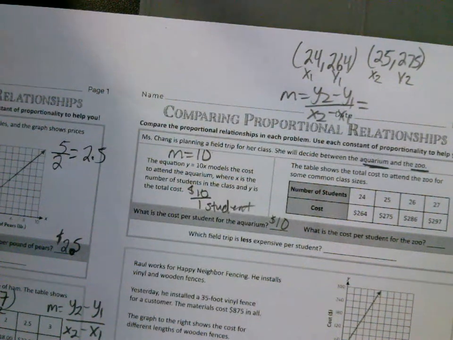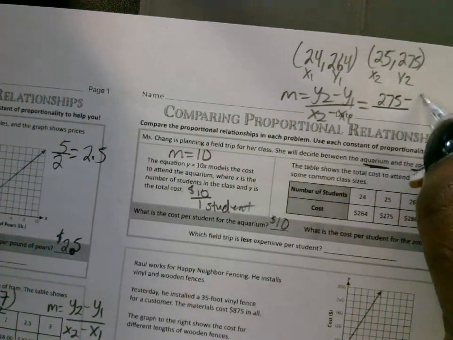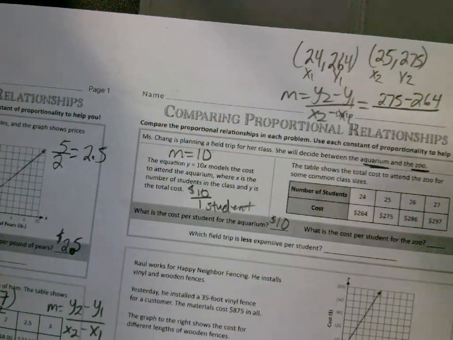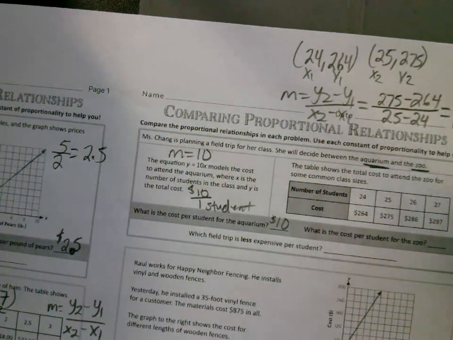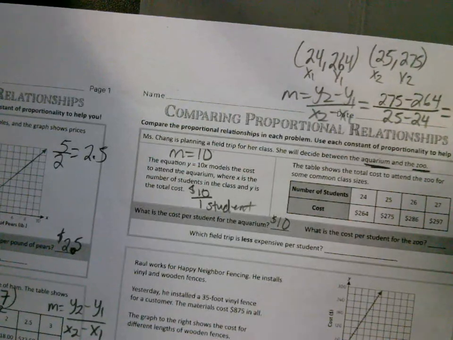Okay, so then what do we put on the top? Deasia, what goes on the top, baby? Very good. What do we put, Haley, what do we put on the bottom, baby? Very good. So what does that give us when we simplify on the top, Savannah? Type it in.